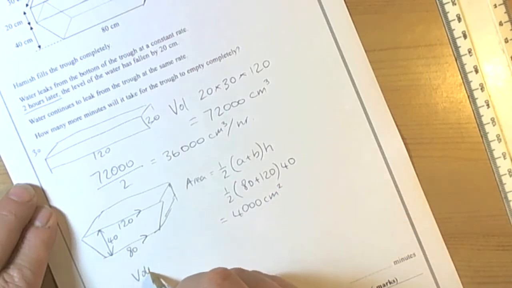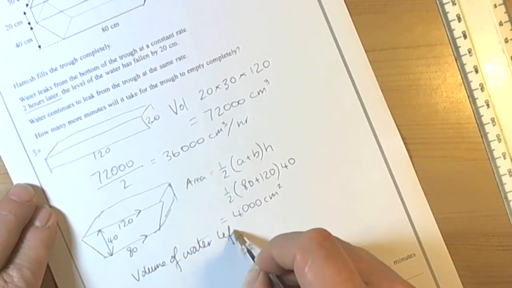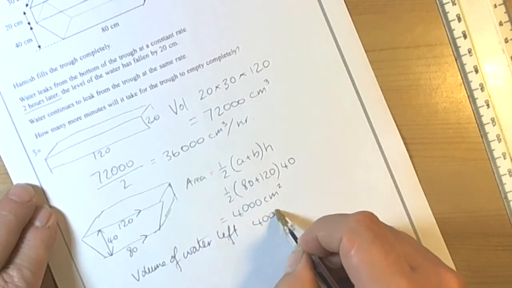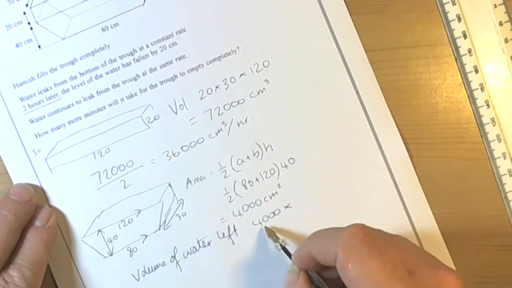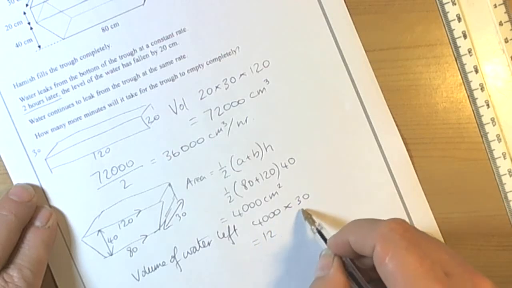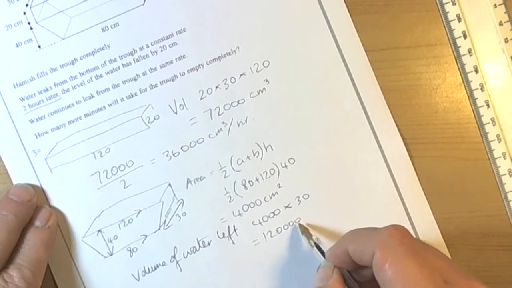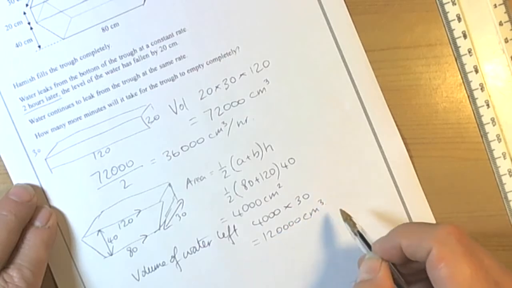So the volume of water left is the area, 4,000, times the length of that particular part of the prism, which is 30. So we've got 4,000 times 30, 4 3s are 12, 4 zeros move up 4 places, so 120,000 cubic centimetres.